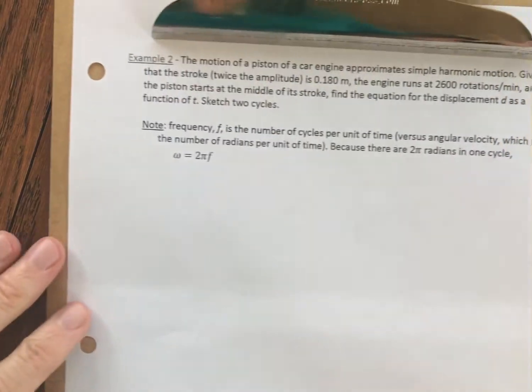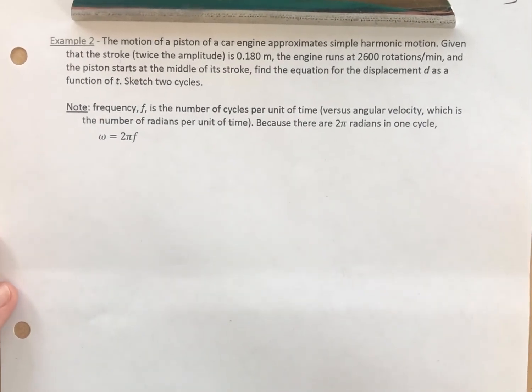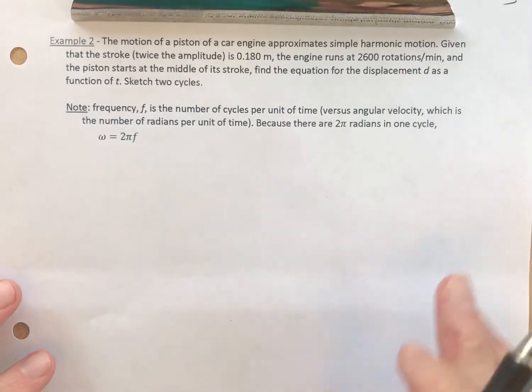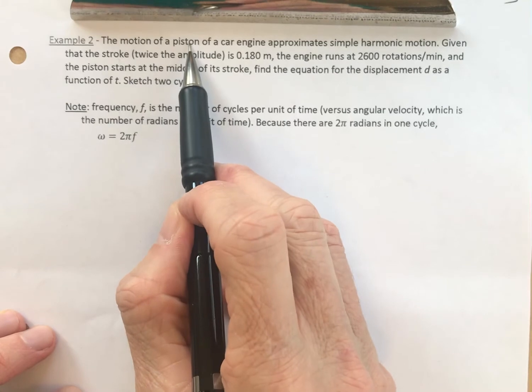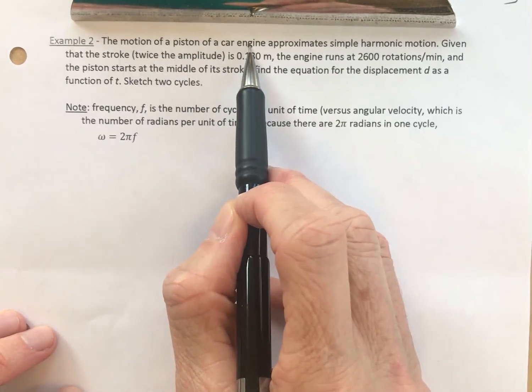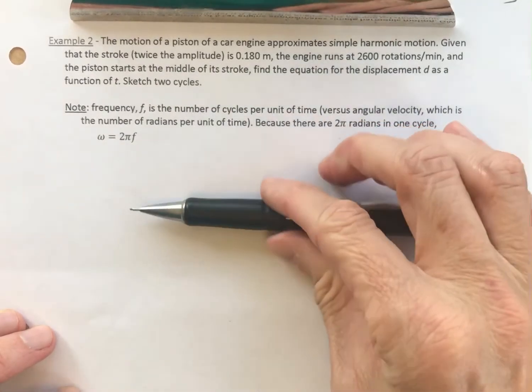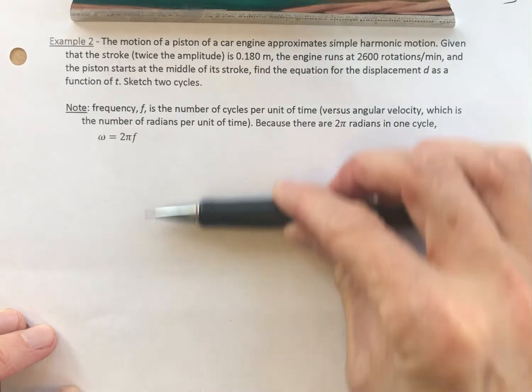Let's see here, slightly different. I think we're still going to use the sine function, but a couple of other things to take into account here. Example 2. The motion of a piston of a car engine approximates simple harmonic motion. What's a car piston do?